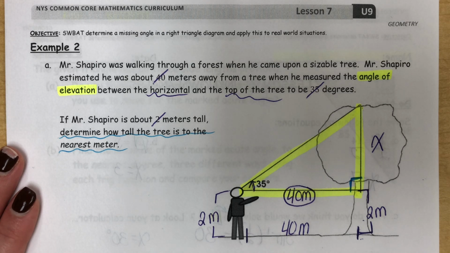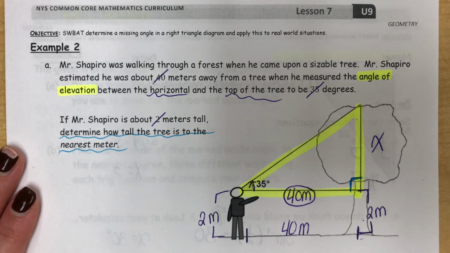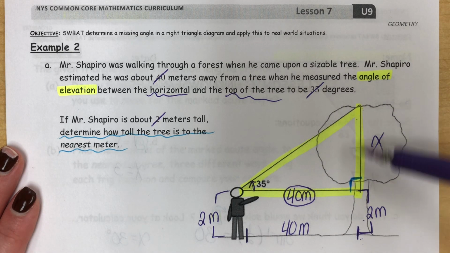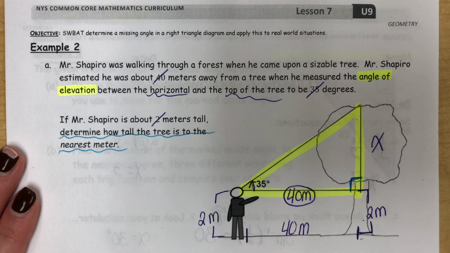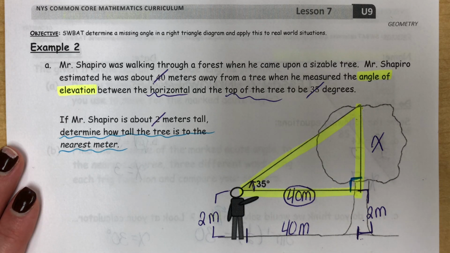When you guys go outside and you look at trees, aren't trees normally perpendicular with the ground? Absolutely. There's not a lot of trees that I see that are growing out into the side on a slant. They're typically perpendicular with the ground, okay? And don't forget, this is a real life question, so you've got to read into it. So because this is a right triangle, I can use trigonometry on it.